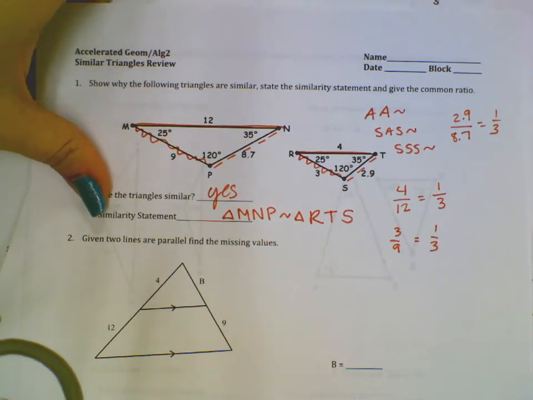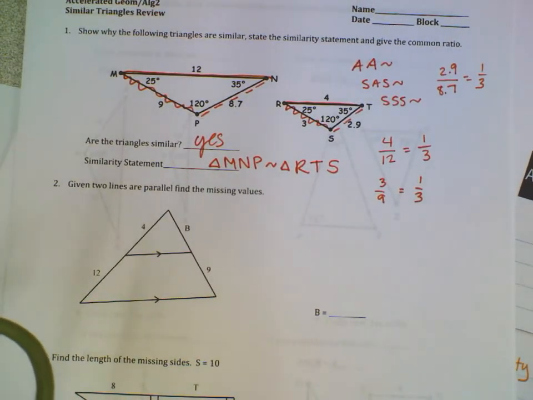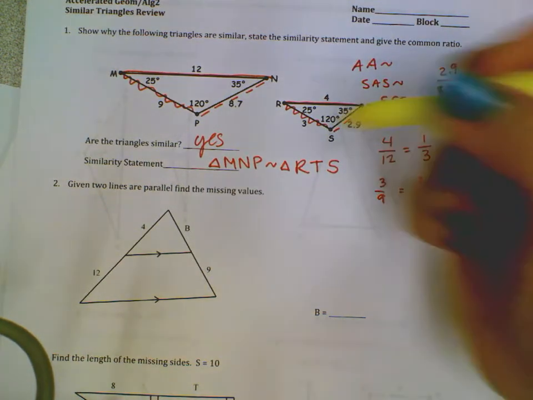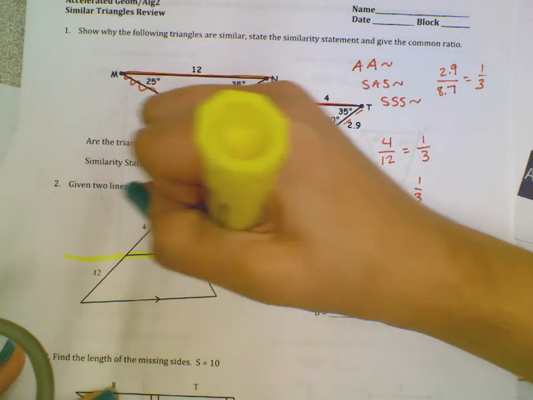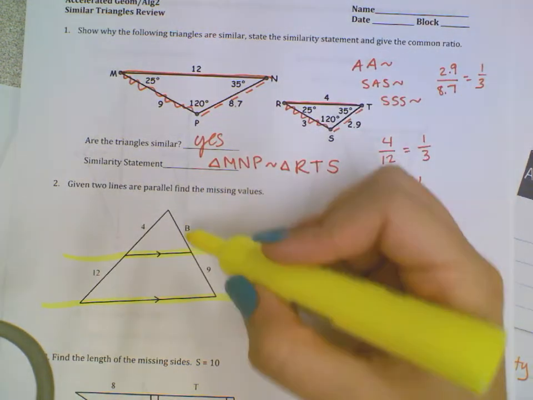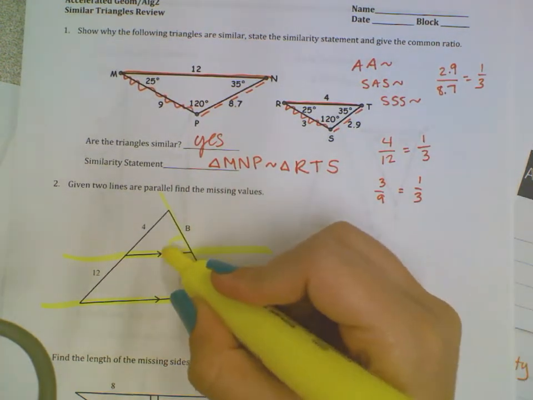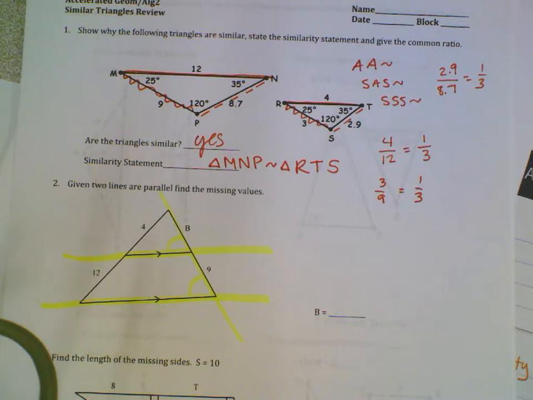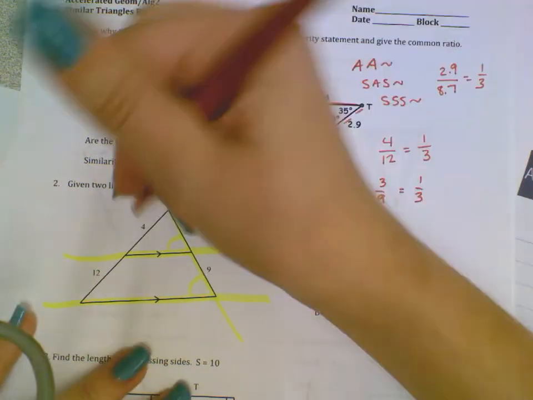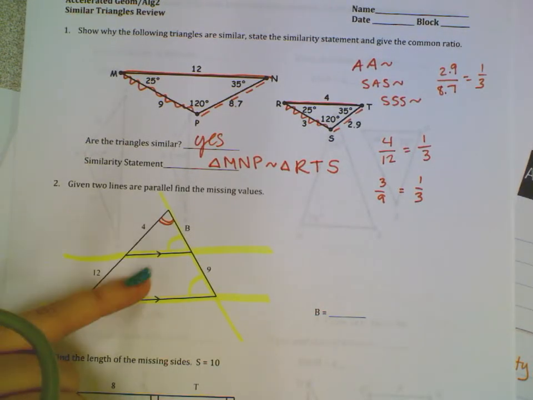If we look at number 2, it says, given the two lines are parallel, find the missing value. So, if we know the lines are parallel, I'm going to grab my highlighter and I'm going to highlight my parallel lines, and I'm going to extend them. So now I know that these are parallel, and that means that this could be a transversal that goes through, giving me corresponding angles that are congruent. I also know that this top angle here is part of the top triangle and is part of the bottom triangle. So I know that these two triangles have to be similar.